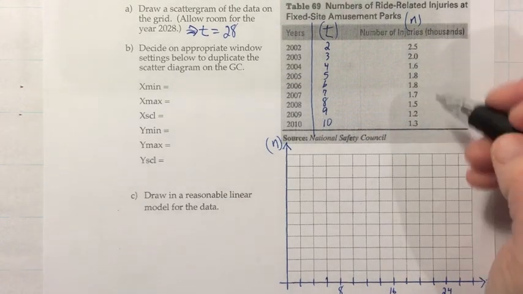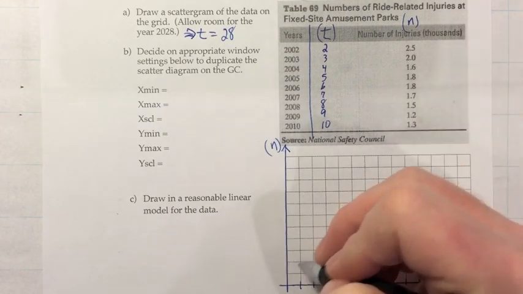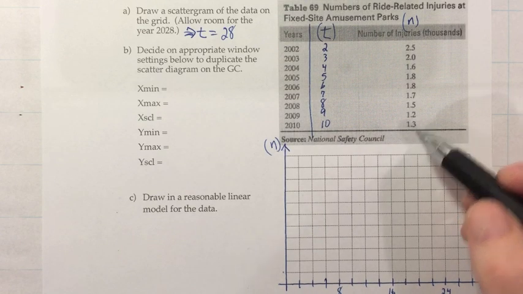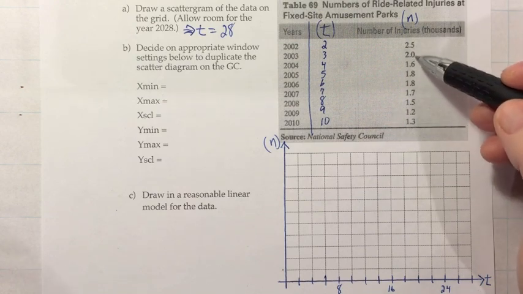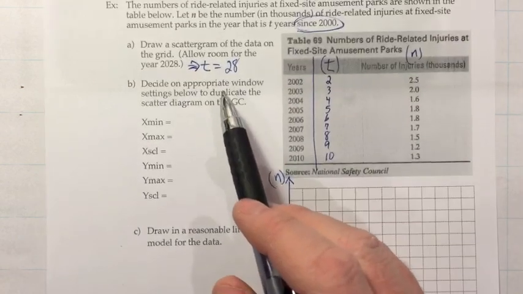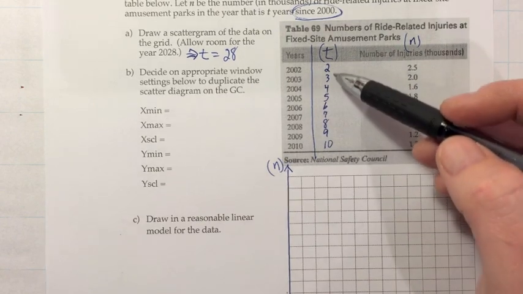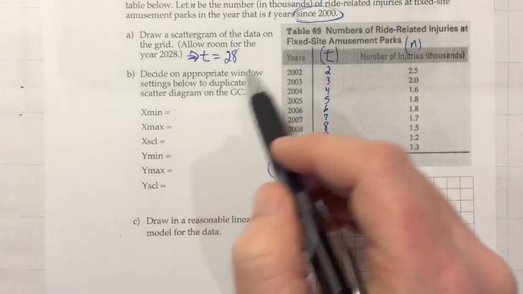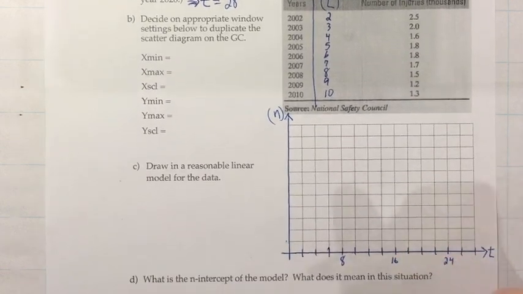On the vertical, let's see, 1.3 is a little bit closer to 2.5 than it is to 0. So in cases like that, I would normally make a break in scale. And in fact, I almost did it. But here's the thing. If you look at the pattern, these are getting smaller and these are getting bigger. So when we do something with t equals 28, that's a lot bigger here. So we're kind of going farther down this list. These are going to keep getting smaller. So in order to have room to make this prediction, I better put the 0 as a starting point on my grid. So I'm going to start at 0.